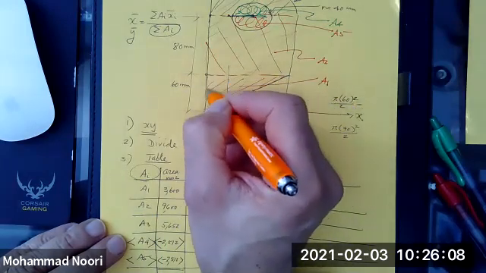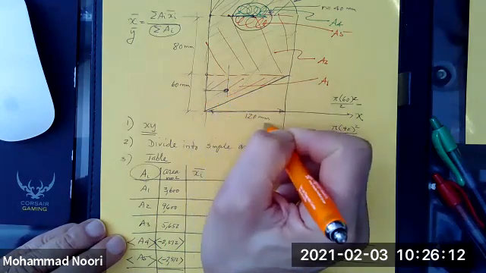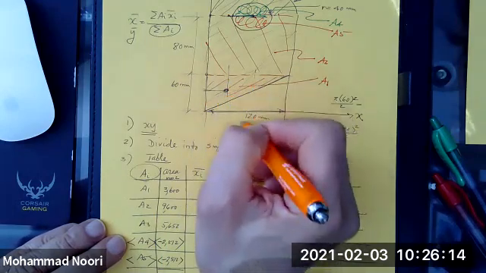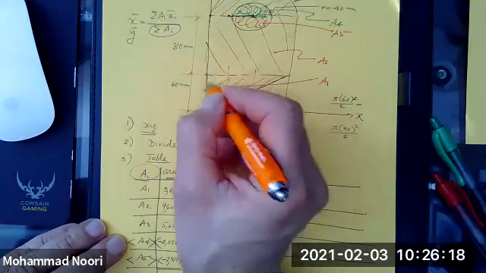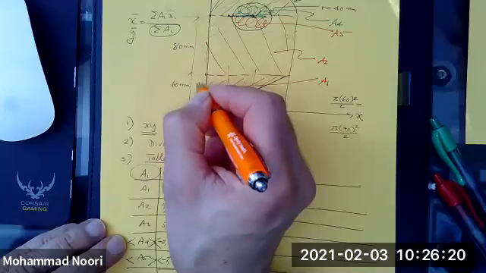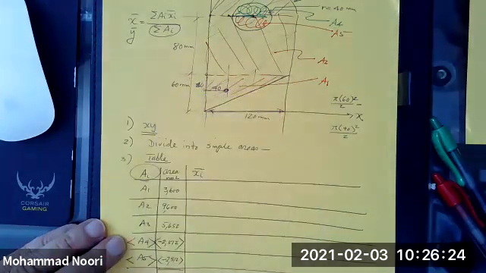So for A1, its centroid is right here. This distance is 1/3, which is 40, and also from here it is 20. I'm sorry, this is from the table.